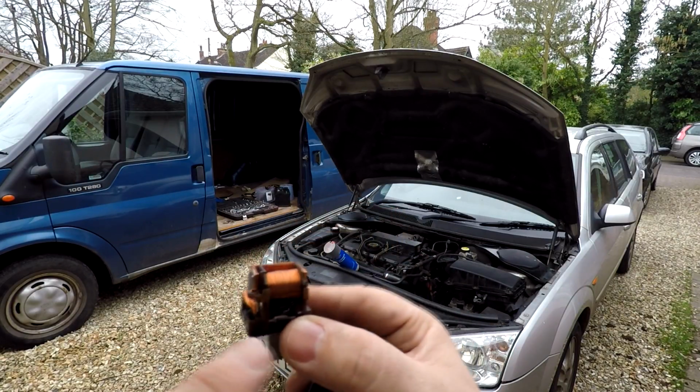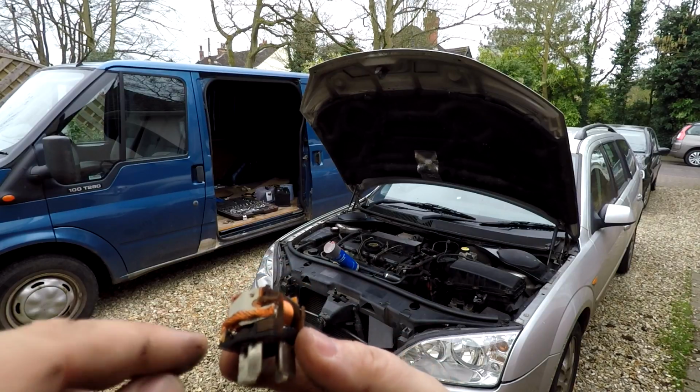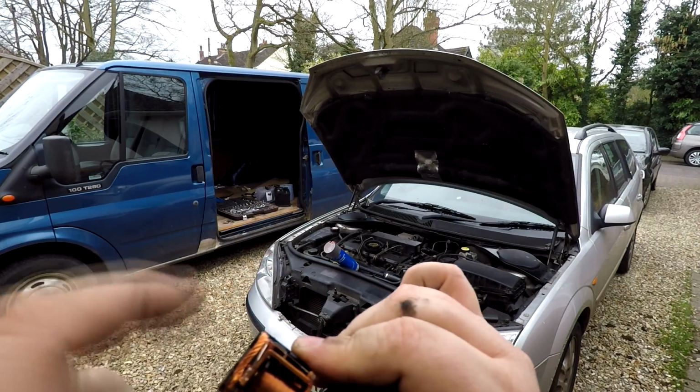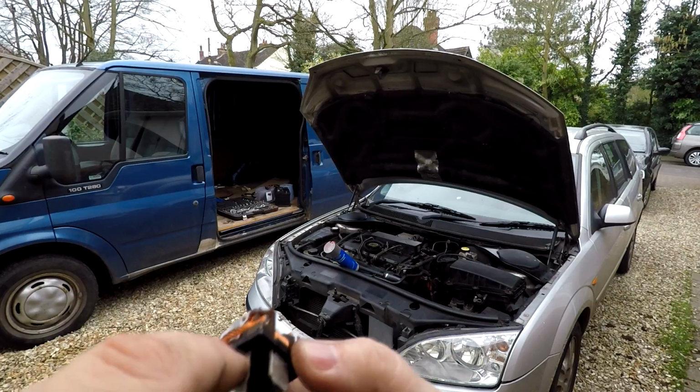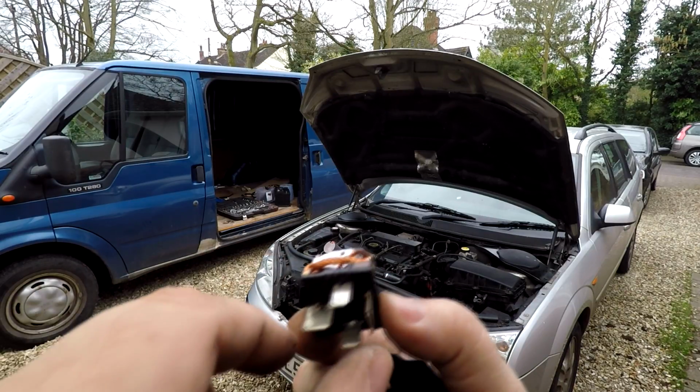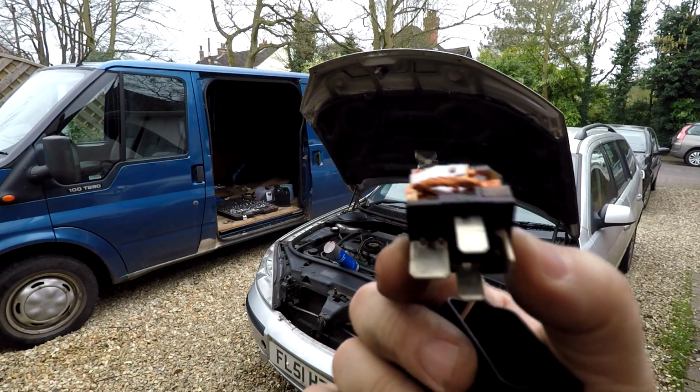So I'm just going to have a look at the contacts now if I can. I'm going to open and close this manually by opening and closing the mechanism, and see if we get any resistance on these 2 bigger pins. So I'm going to do that, and I'll see you in a minute.